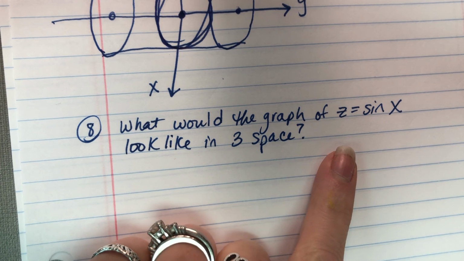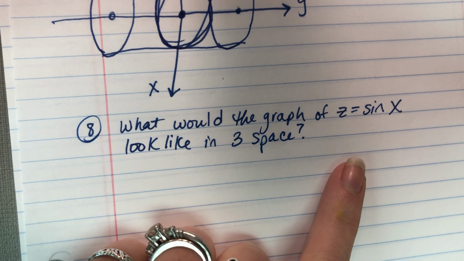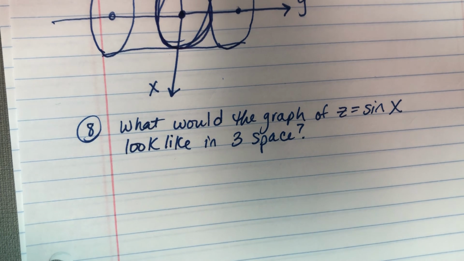You know what y equals the sine of x looks like. That's your sine curve that you learned about in pre-calculus. It kind of yo-yos up and down between 1 and -1. It intersects the origin. But this is z equals the sine of x. So how would that one look? Can you imagine it?